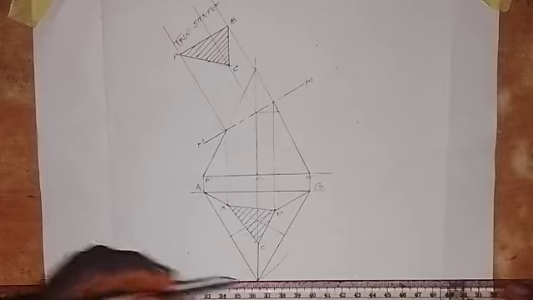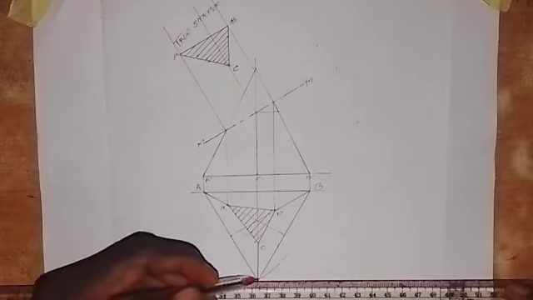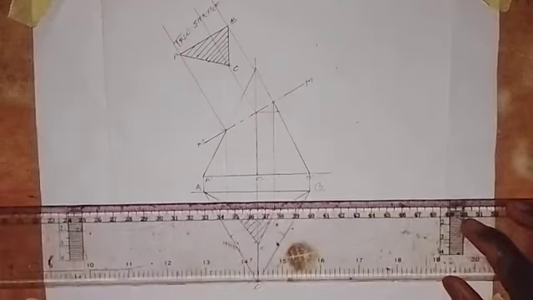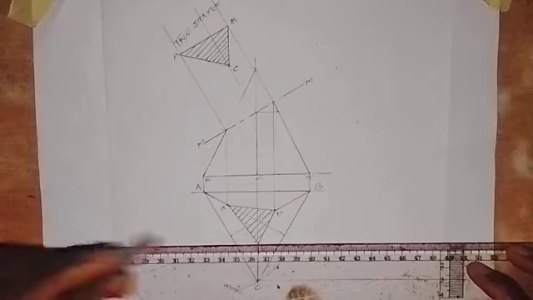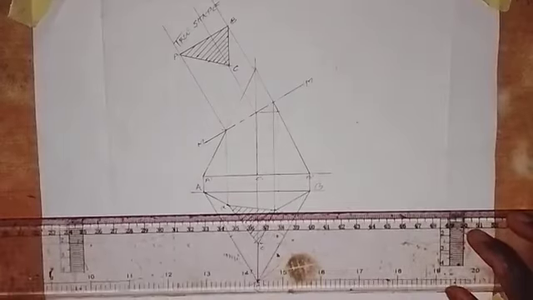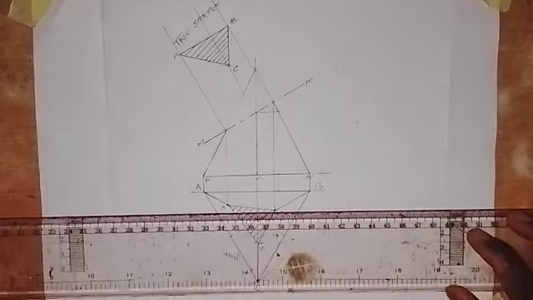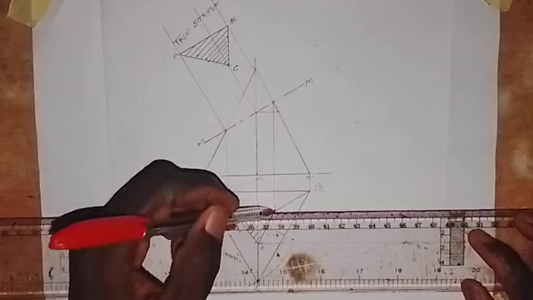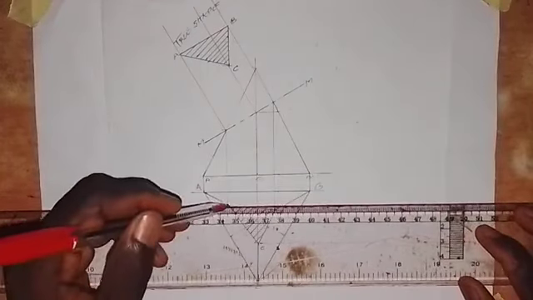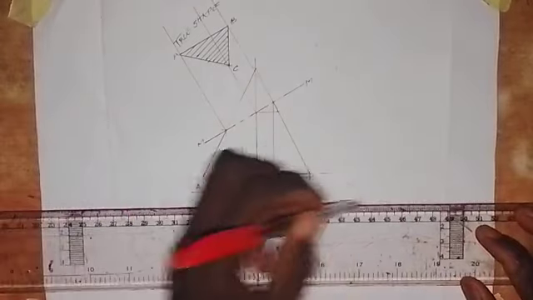At this point C that we have here, also draw a horizontal line. At this point B on the cut, draw a horizontal line in this direction, and also at point A here, draw a horizontal line in this direction.